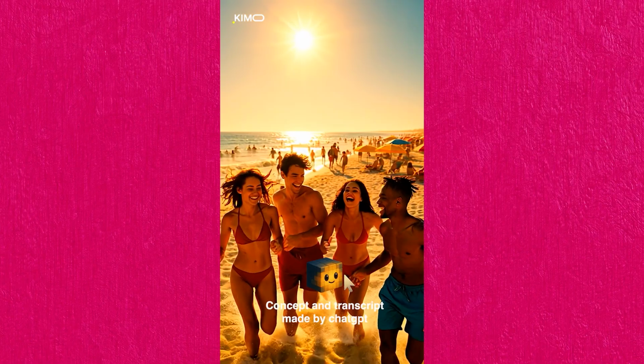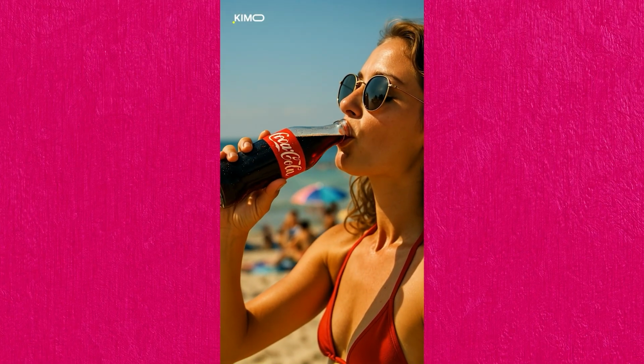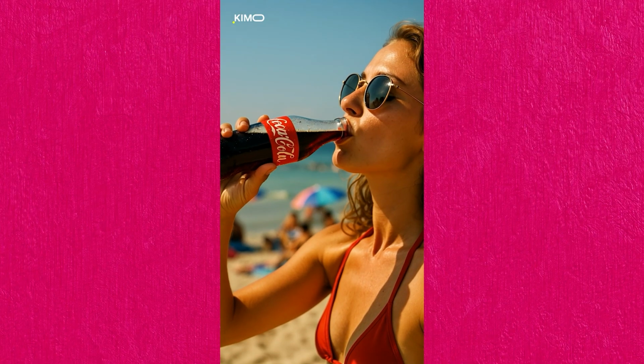Summer's here and it's sizzling. Time to refresh with the iconic taste of Coca-Cola. Every sip, a moment of joy.